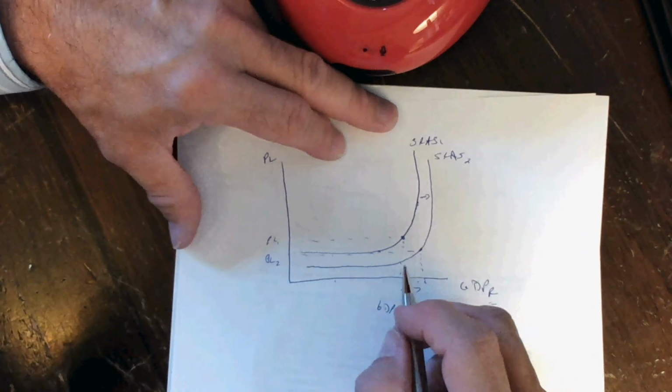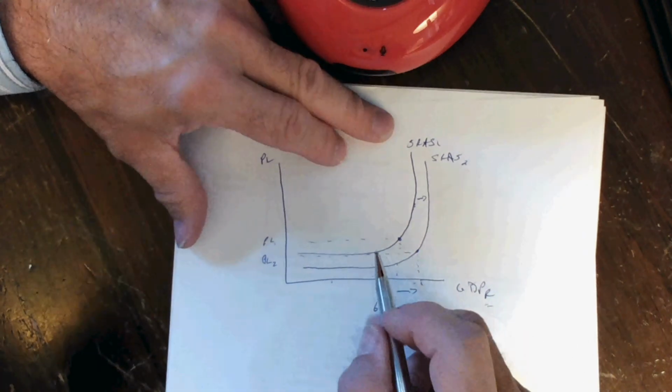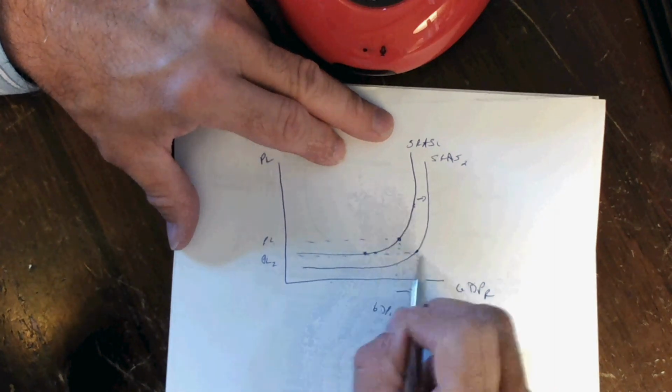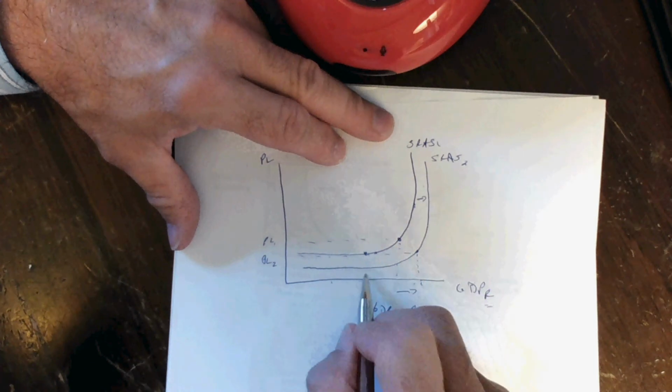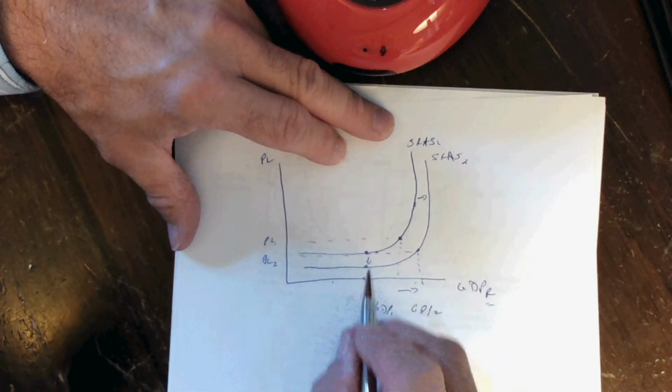Also, get used to reading it the other way. Not only when aggregate supply increases at any one price level, more output would be made. But at any one level of output, a lower price level will exist. There'll be less inflation in the market.